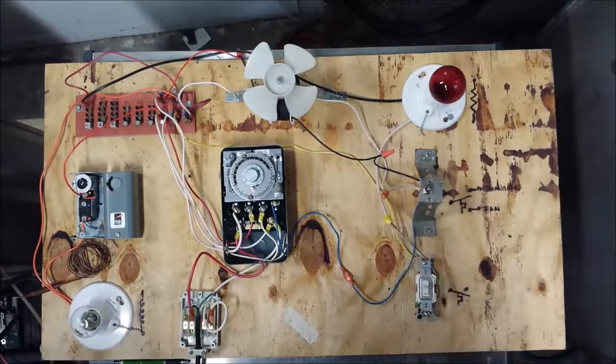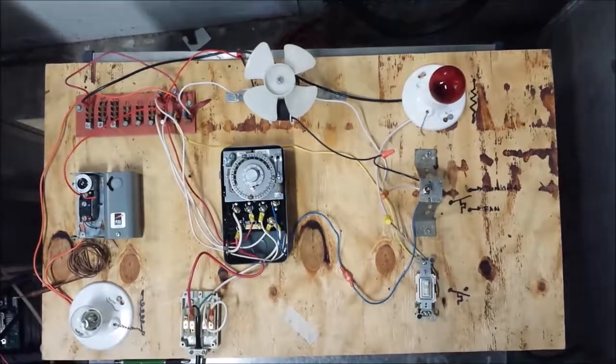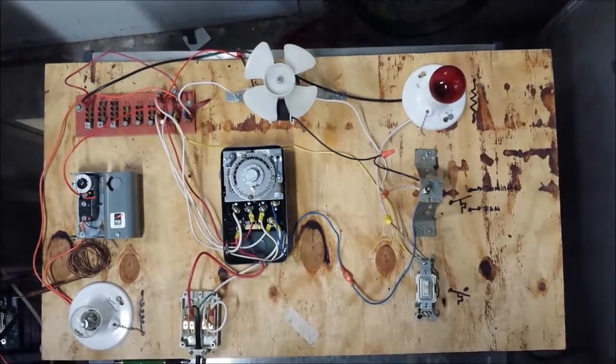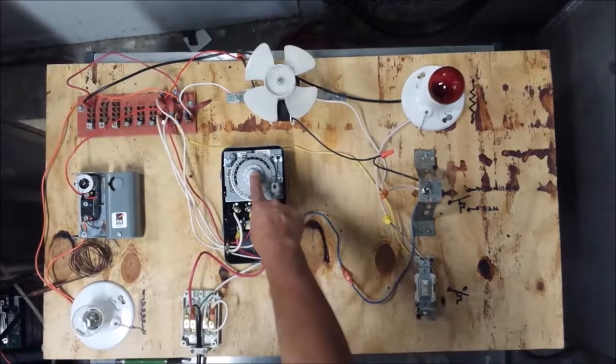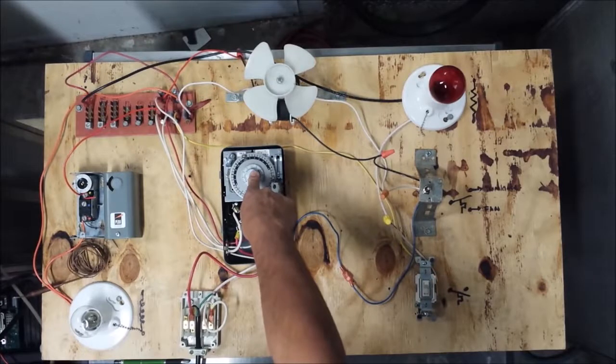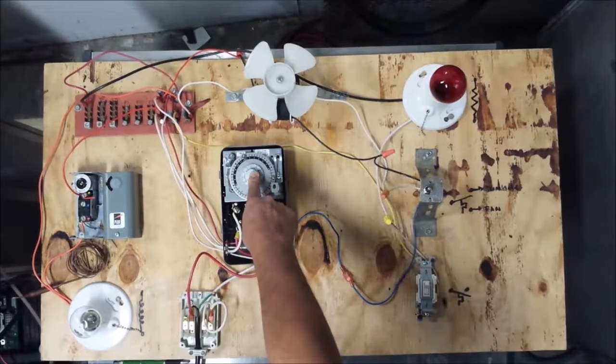When that thermostat temperature rises to the point where it closes that side of it, it's going to energize a coil which is located behind our defrost timer, which I may have mentioned in our previous videos. If that coil is energized, it's going to trip the defrost clock out of defrost if it's in defrost.